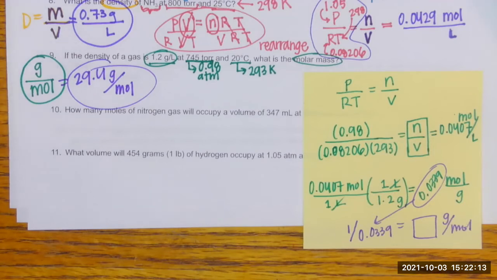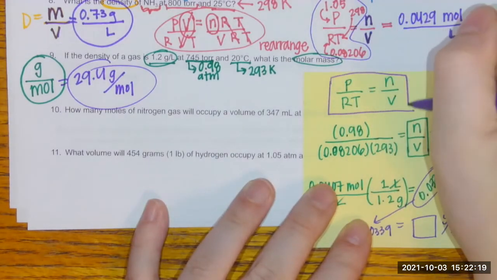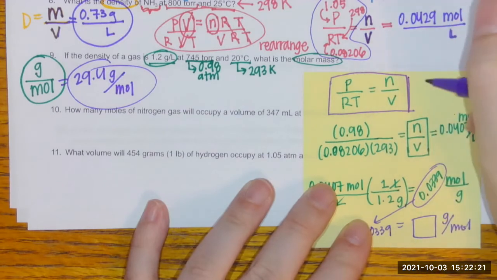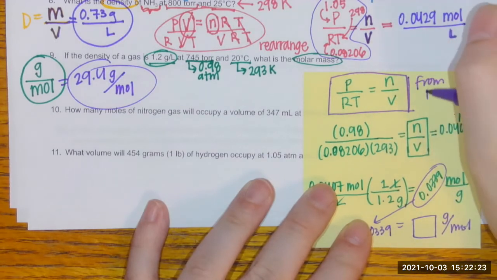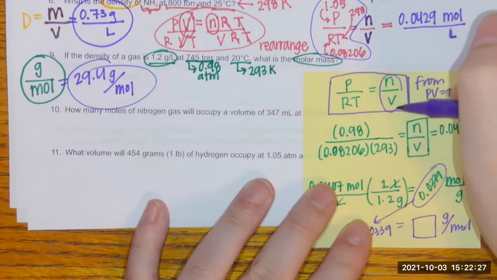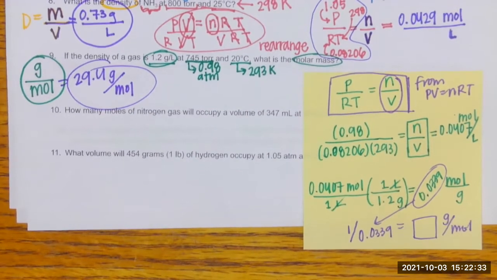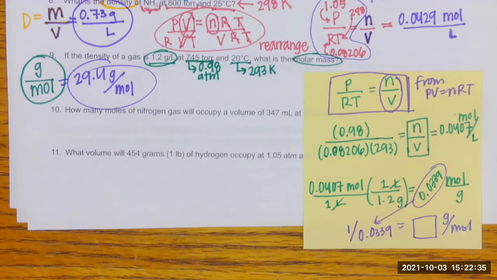So those ones with the density are really tricky. It basically boils down to you need to rearrange into this formula from PV equals nRT. And you have to use this ratio n over V really sneakily in order to calculate grams or liters.